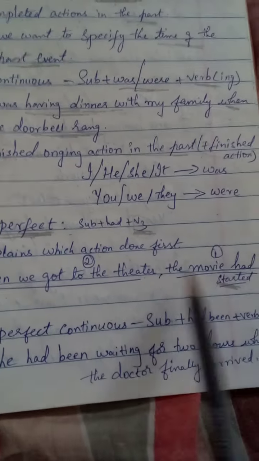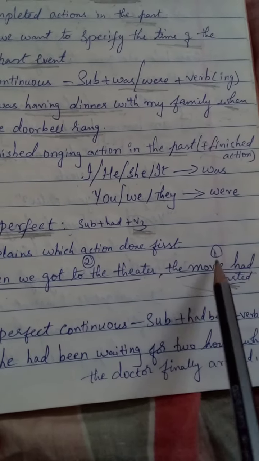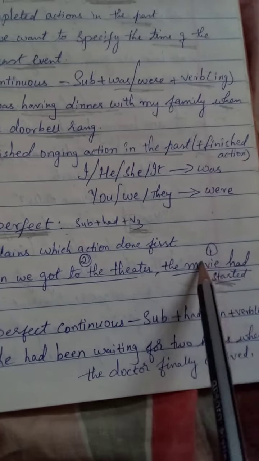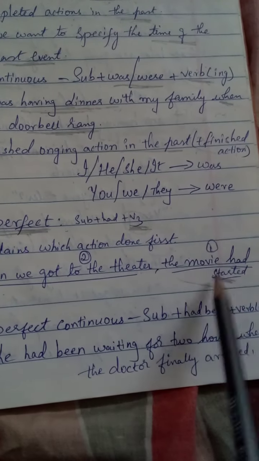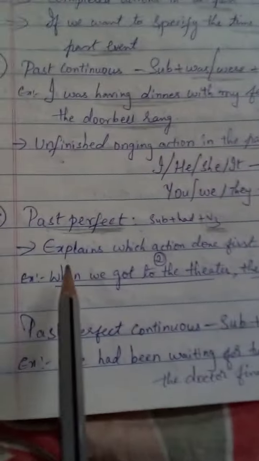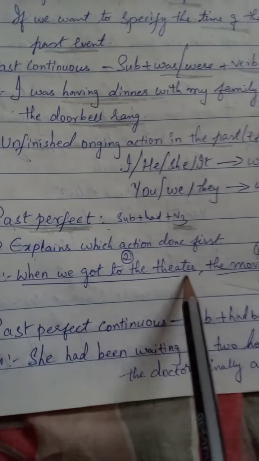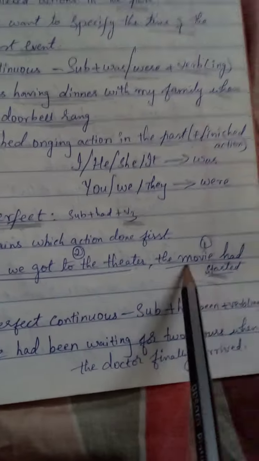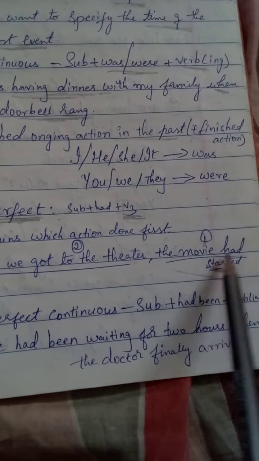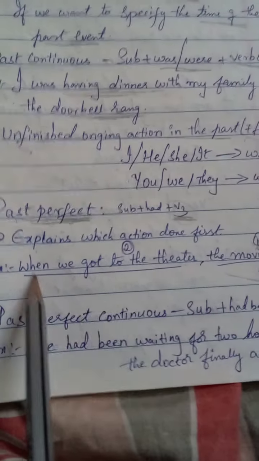Means before my arrival itself, the movie had started. So the movie had started is the first action. When we got to the theater is the second action. Means after the movie started, we arrived at the theater.